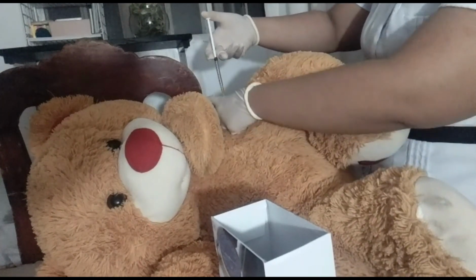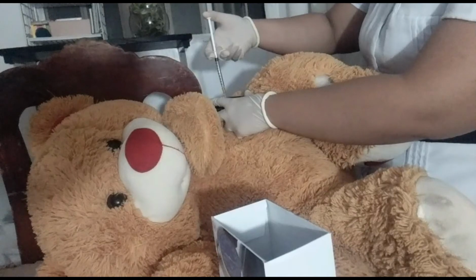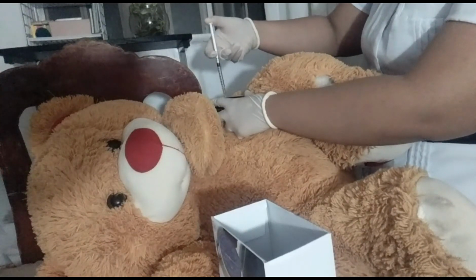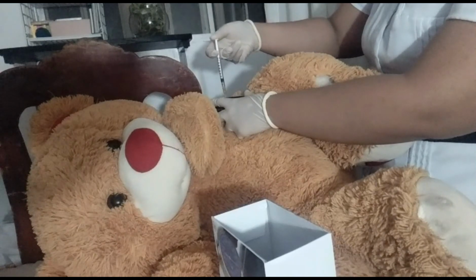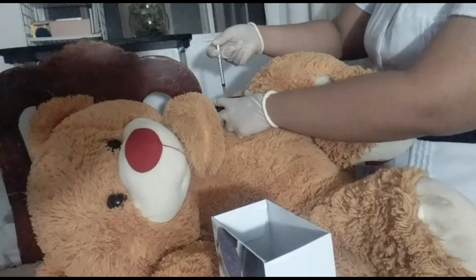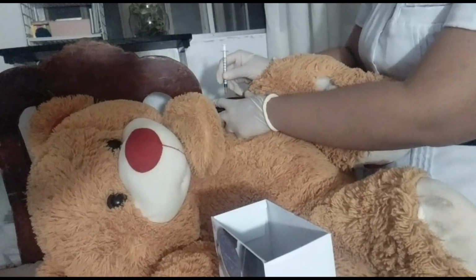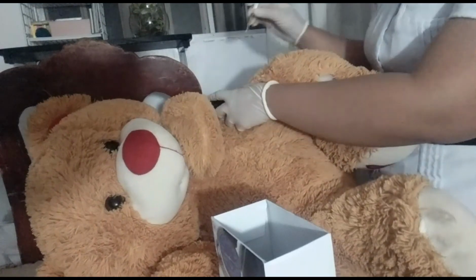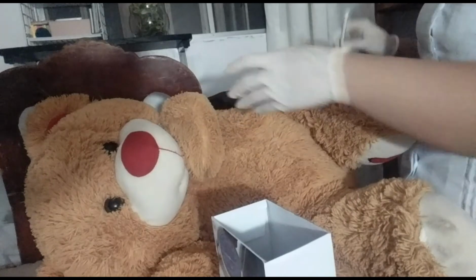After that, I will now inject the medication. After the injection, wait 10 seconds. I will now withdraw the needle smoothly at the same angle of insertion.